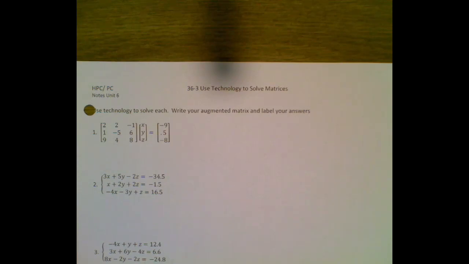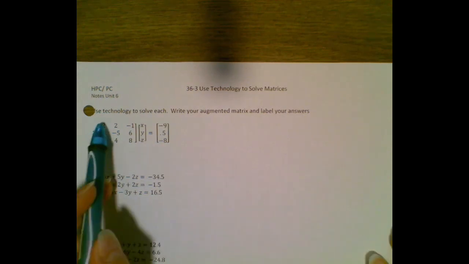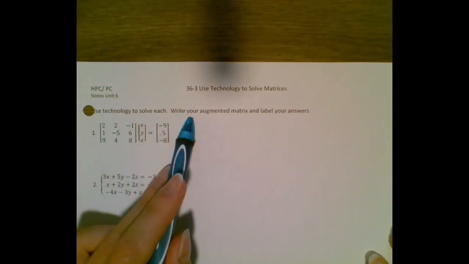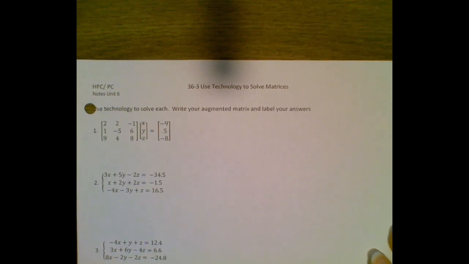Today we are going to use technology to solve matrices. So the directions literally say use technology to solve each and write your augmented matrix and label your answers. Okay, so this is going a little bit based off of the notes that we just finished beforehand. But in our calculator, we are going to label this as matrix A, and this will be matrix B.